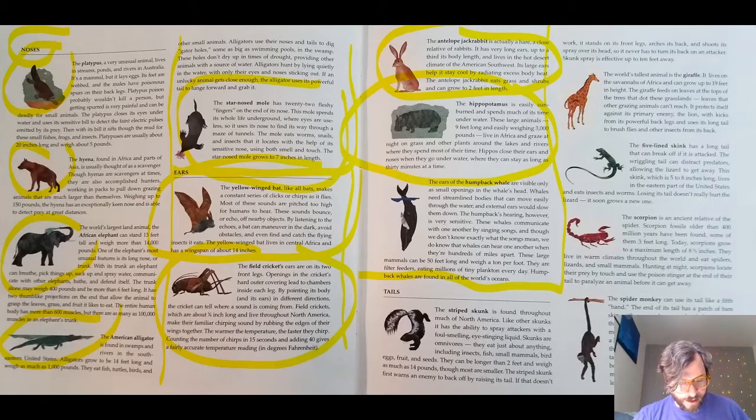Hippos close their ears and noses when they go underwater, where they can stay as long as 30 minutes at a time. I mean, I guess if my ears and nose would close themselves, I could just hang out down there. Well, provided I had big enough lungs. I don't think I have lungs as big as a hippo. Anyways, moving on. You still with me? If not, that's okay. I didn't expect everybody to make it through this part.